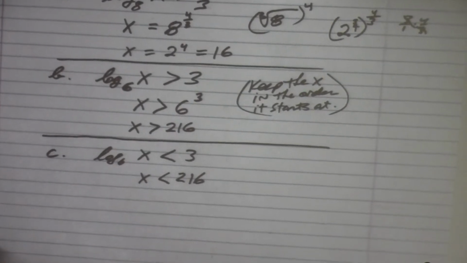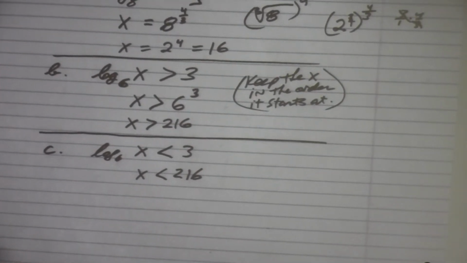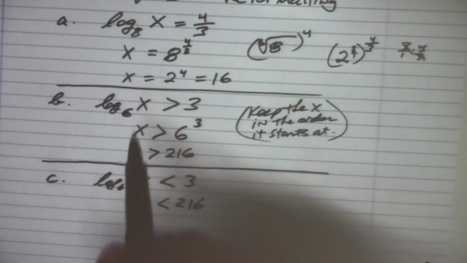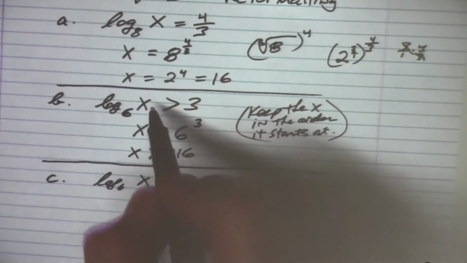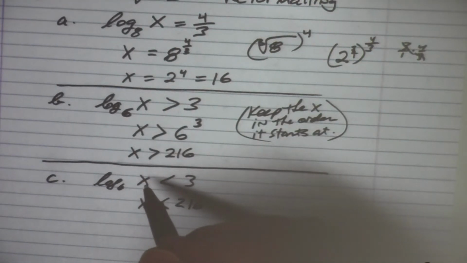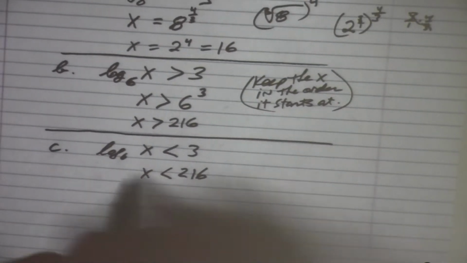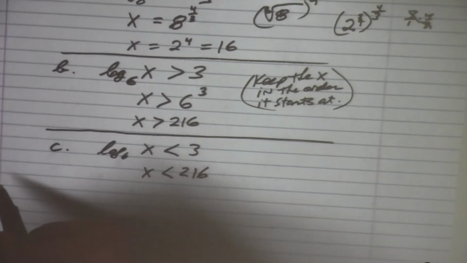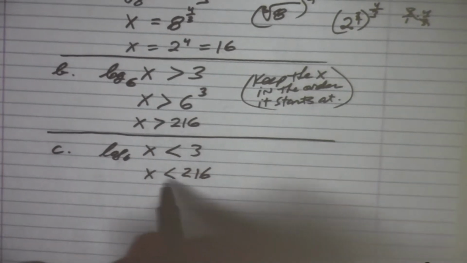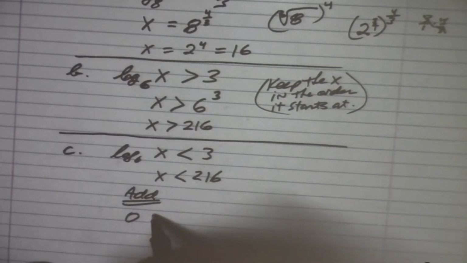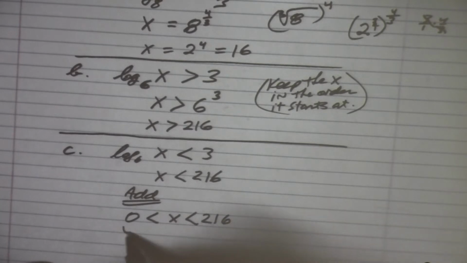But now there's a different thing to be aware of. When you do logarithms, you cannot do logarithms of negative numbers. This x has to be a positive number. So we have to account for the fact that when it says x is less than 216, it doesn't go past 0. So we have to do something else. We have to add 0 is less than x, which is less than 216. We have to add that part.